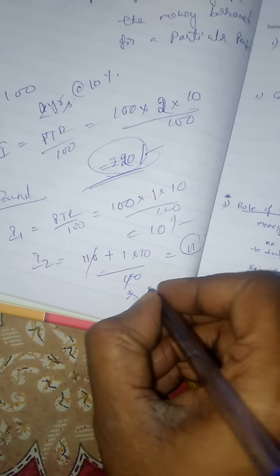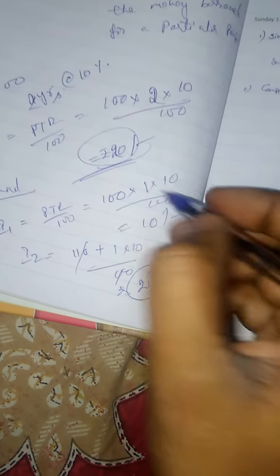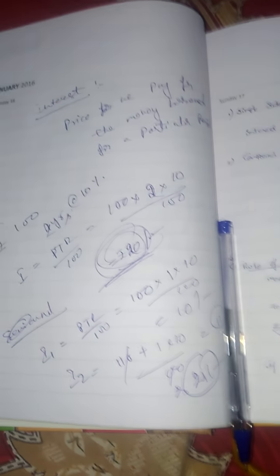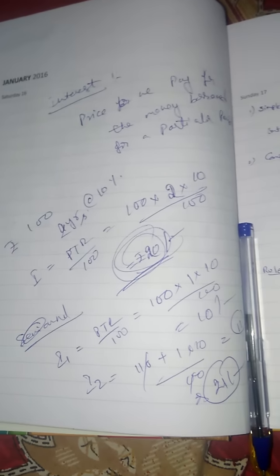So total interest paid is 21, whereas in simple interest total interest being paid is 20. So interest compounded is more, so the more number of times we compound in a given period, the more the interest we pay. Clear?